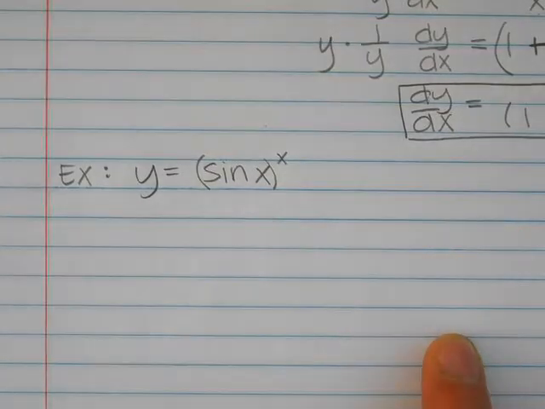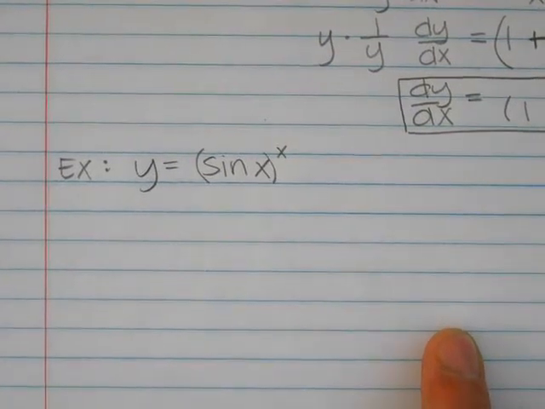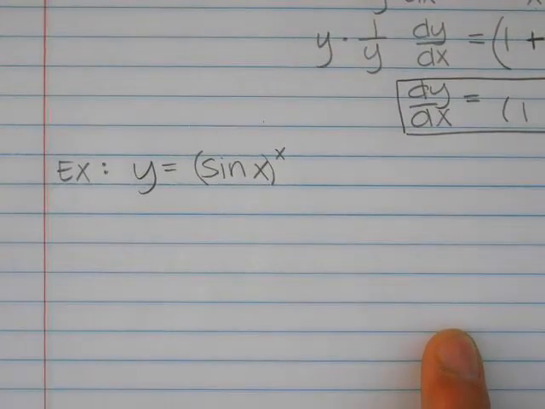Okay, so here is the other example we're going to do. Again, we don't have a rule for this. There's no shortcut for how to take a trig function that's raised to an exponent that's a variable. That's not a thing that we've learned how to do. We could do it if it was sine x squared. We know how to do that. But sine x to the x, we don't know how to do. So again, we're going to ln both sides.